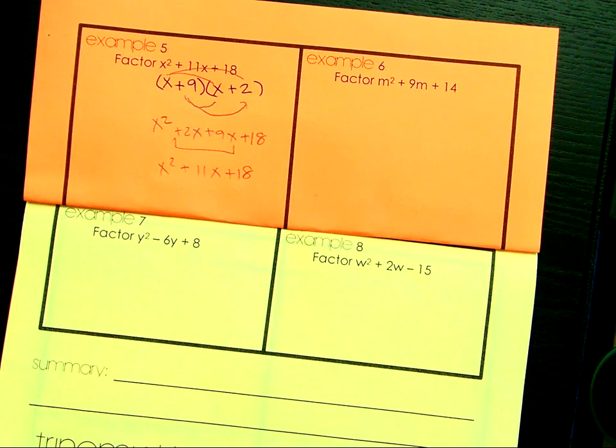The second example, I would urge you to pause the video for a moment, try it on your own, and check with me. And I will work this one out.